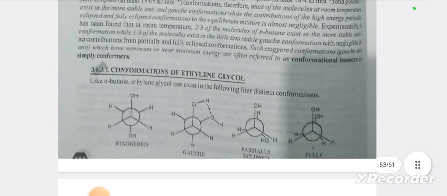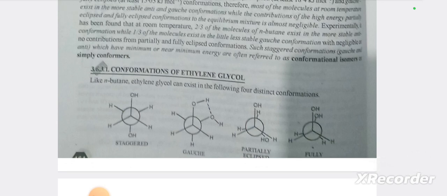Further, since the energy difference between gauche, partially eclipsed and fully eclipsed conformations is larger, most of the molecules at room temperature exist in the more stable anti or gauche conformations, while the contribution of the higher energy partially eclipsed and fully eclipsed conformations to the equilibrium mixture is almost negligible.